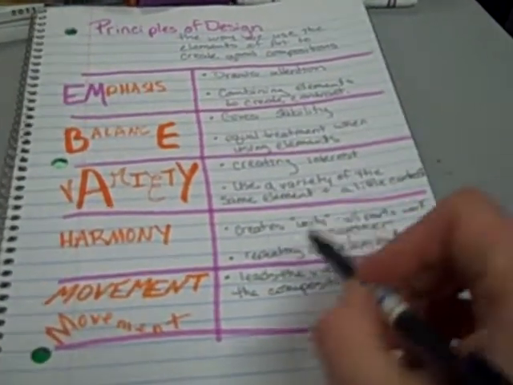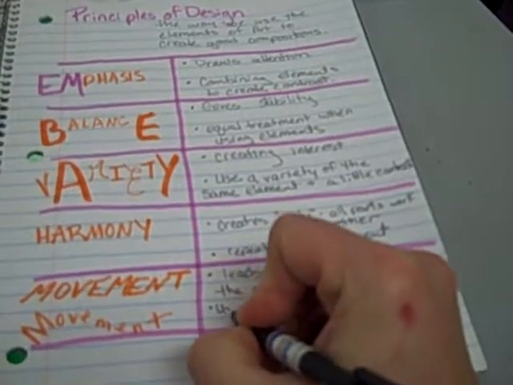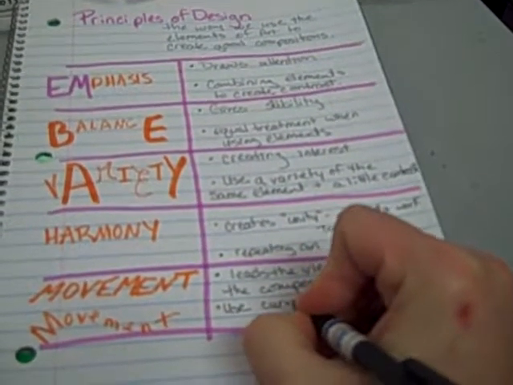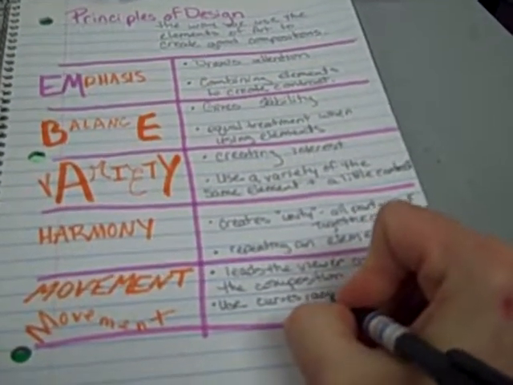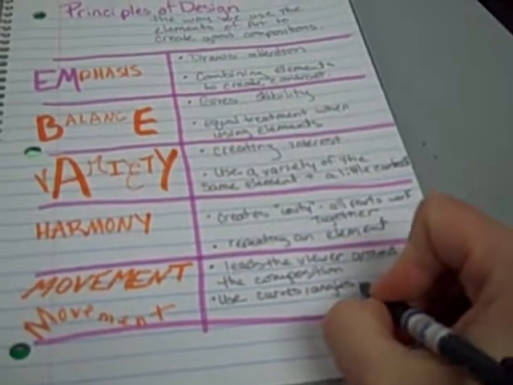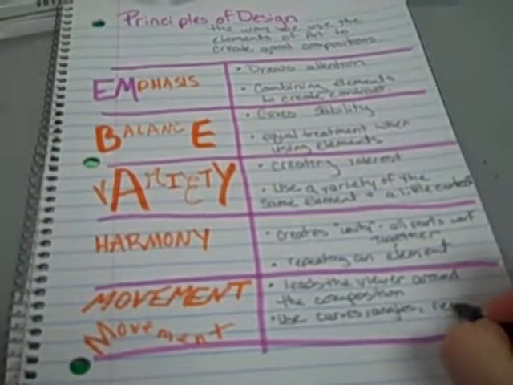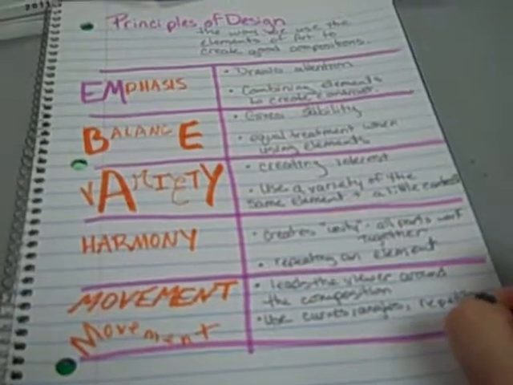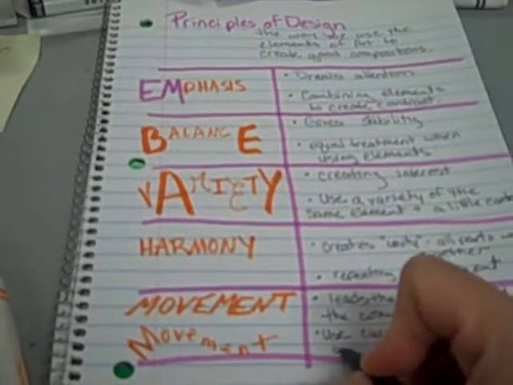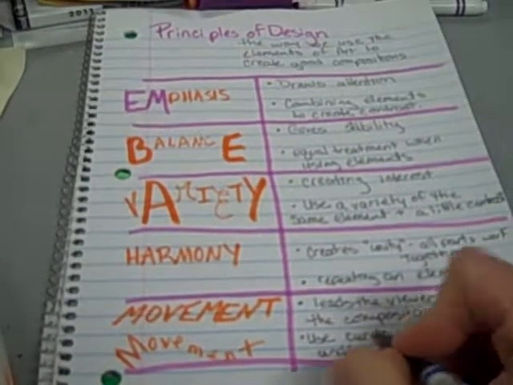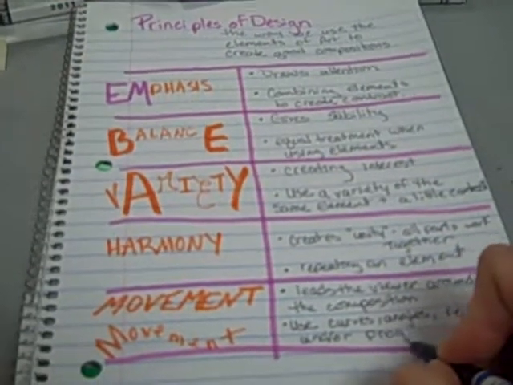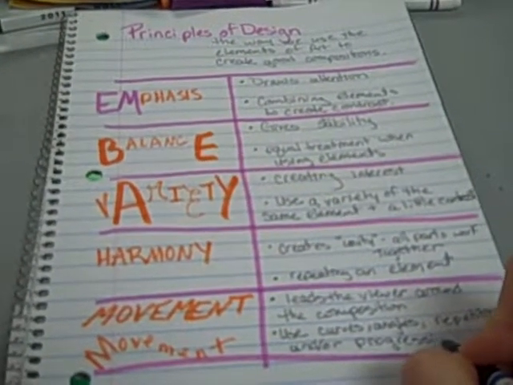How you do that is you got to use curves, angles, repetition, and or progressions.